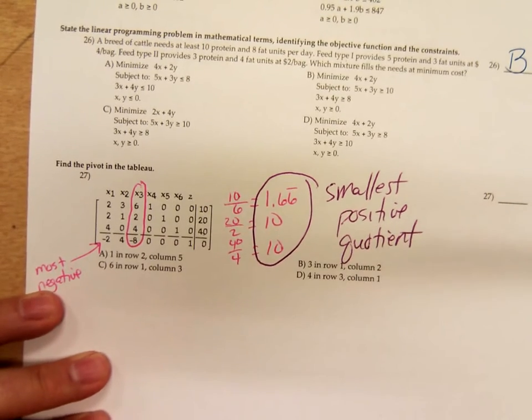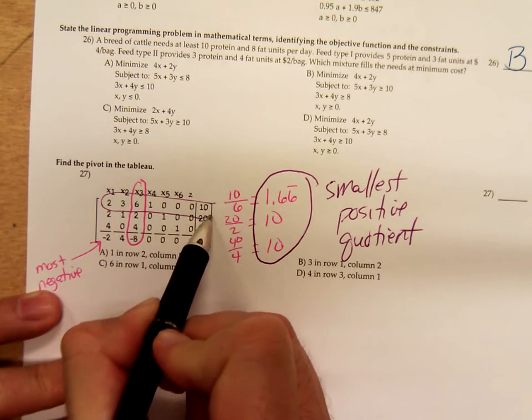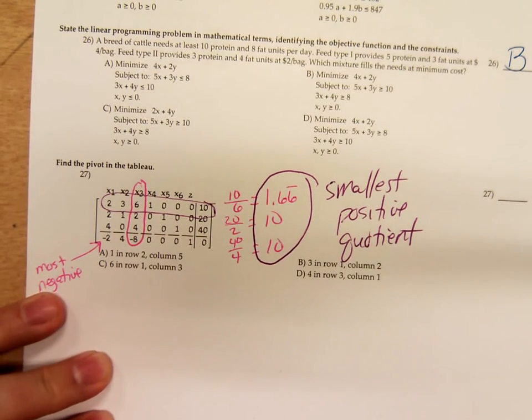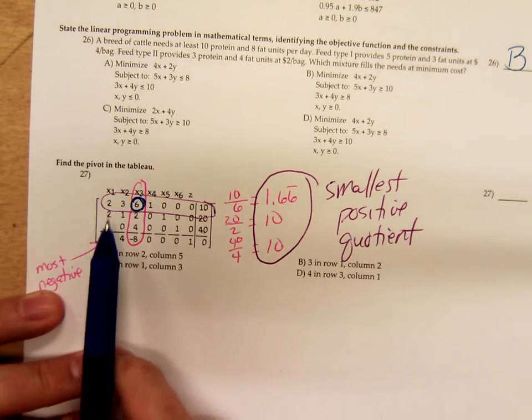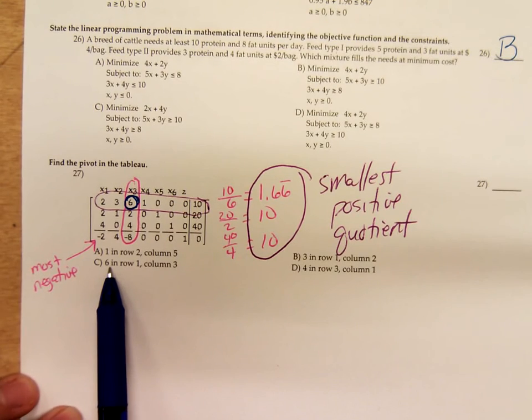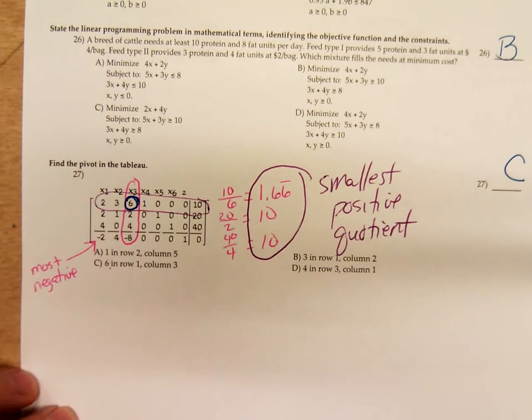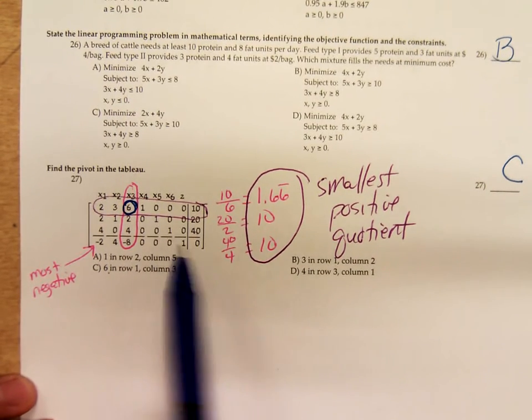And so this would be the pivot row. The intersection is the pivot. So the pivot is the number 6 in row 1, column 3. So most negative number on the bottom row, divide, smallest positive quotient.